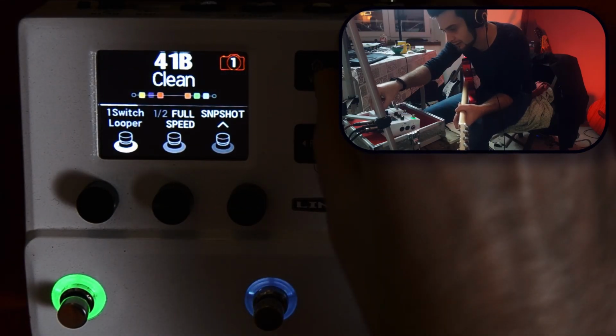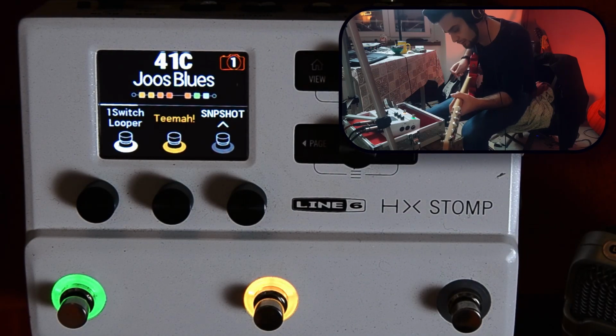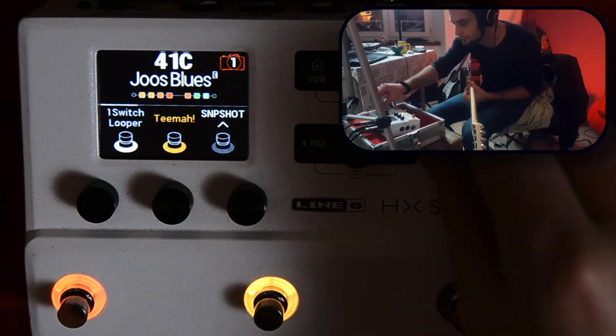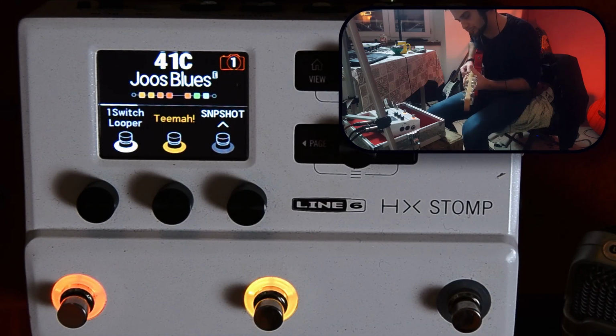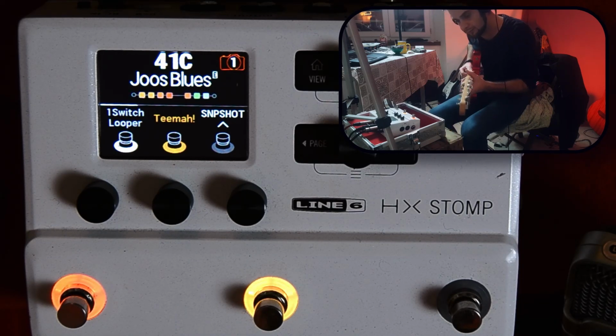Let's change presets, let's see. This one. Overdub going on.